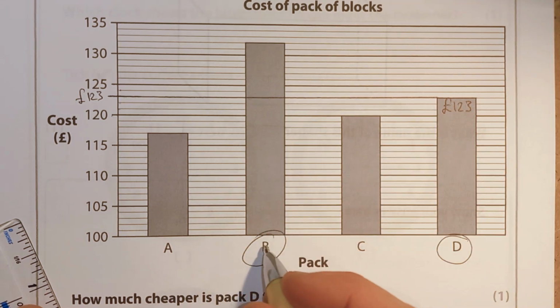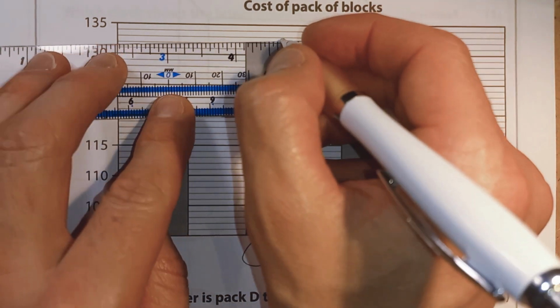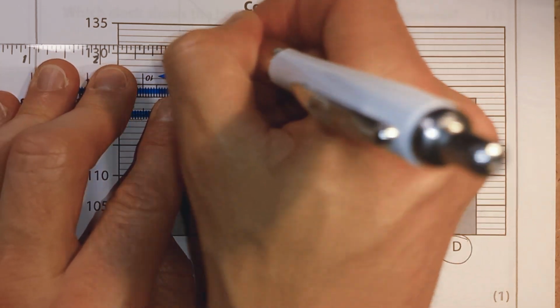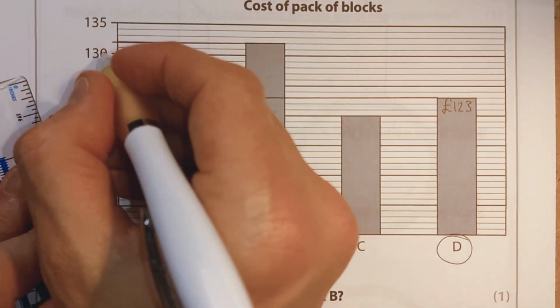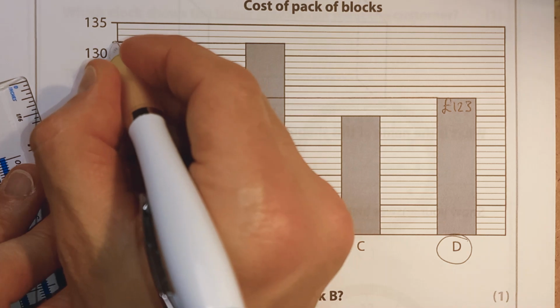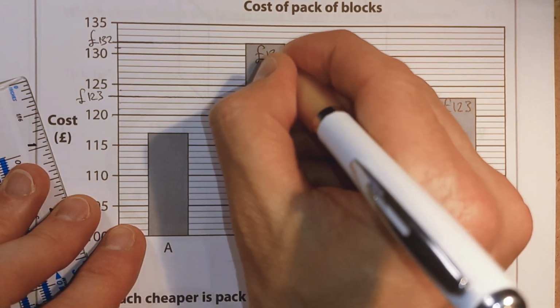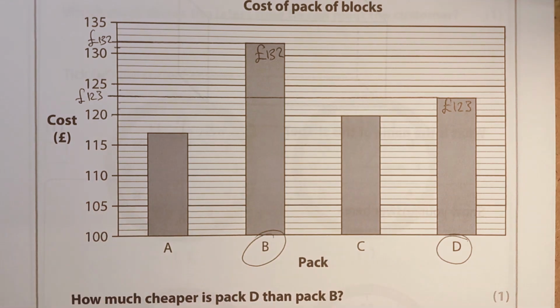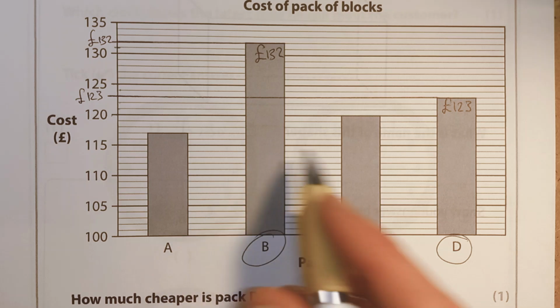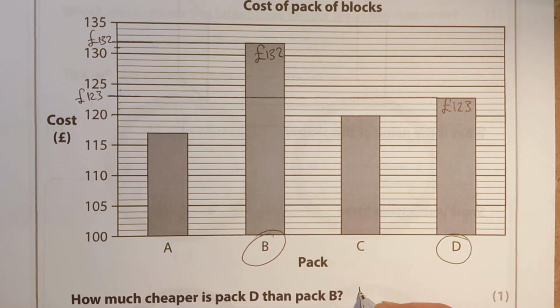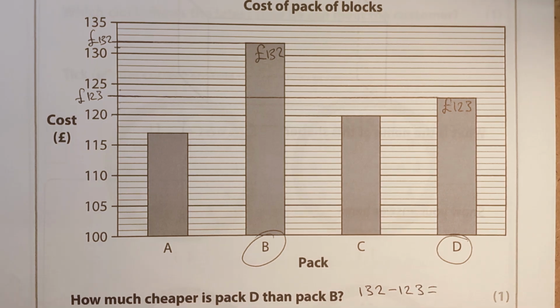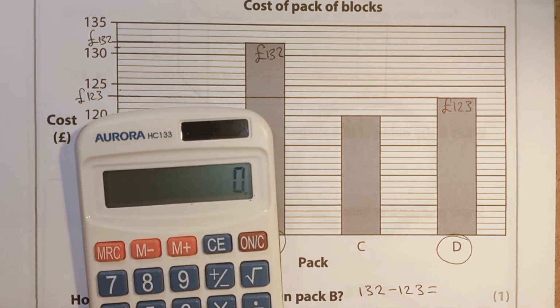And what about for pack B? So use my ruler to read across. So if this is 130, that'd be 131, 132. Now, how much cheaper is pack D than pack B? So we need to work out the difference. So we take the most expensive one, 132, and subtract the cheaper one, which is 123. And again, we can use our calculator.